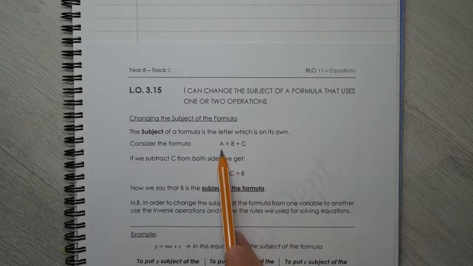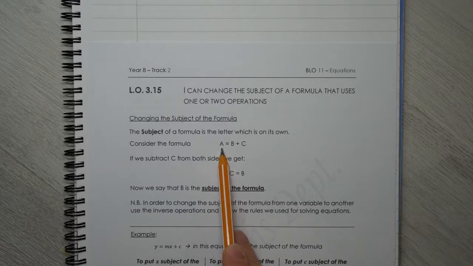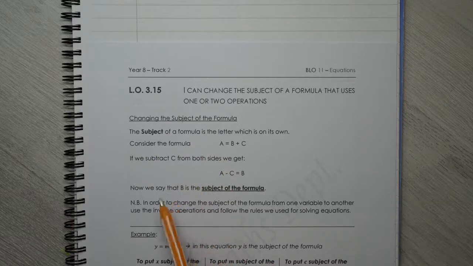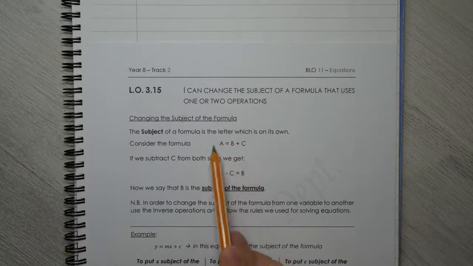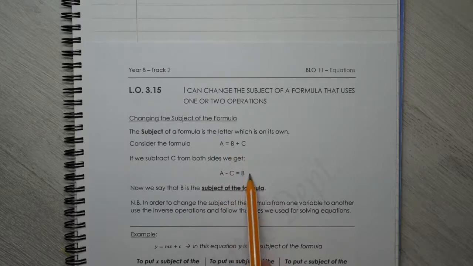So, for example, if we have this formula, a is equal to b plus c, a is on its own, on this side. So, a is said to be the subject of the formula. If we need b as the subject of the formula, we need to arrange this equation so that b is alone on one side of the equation.